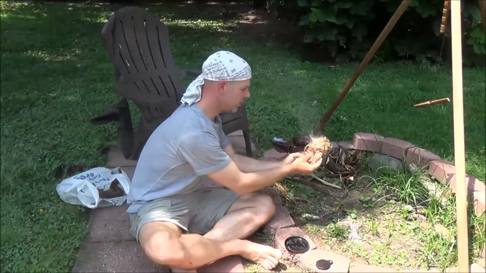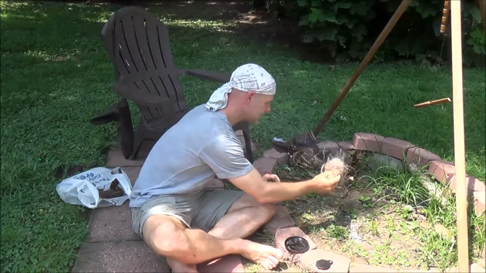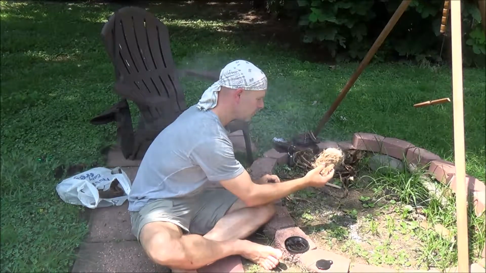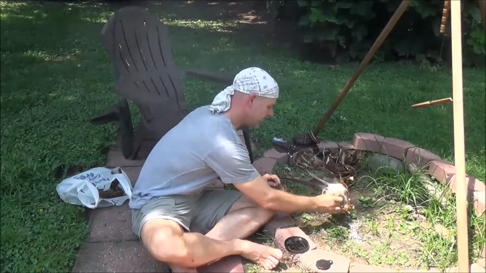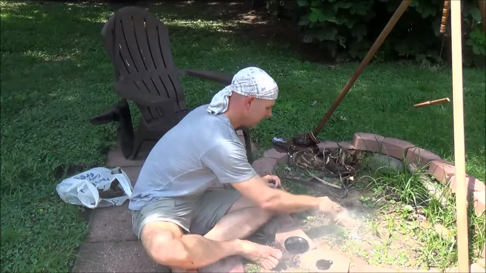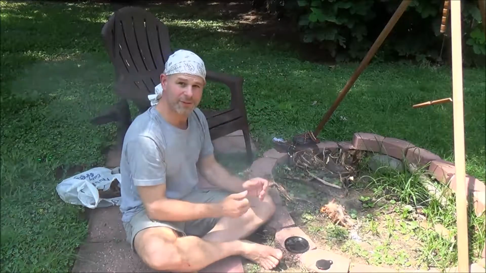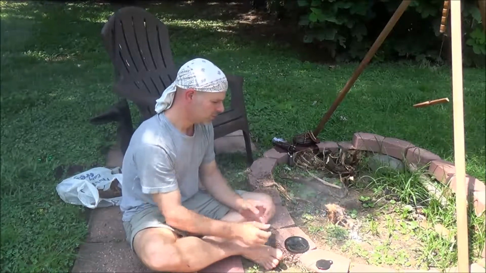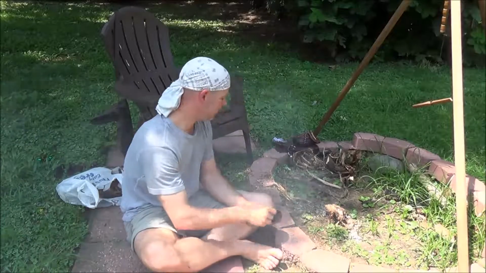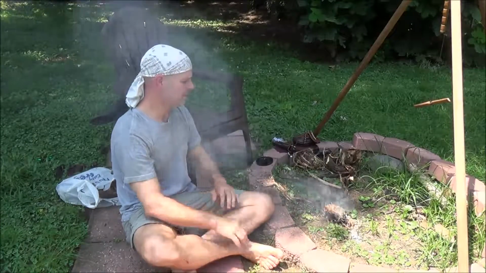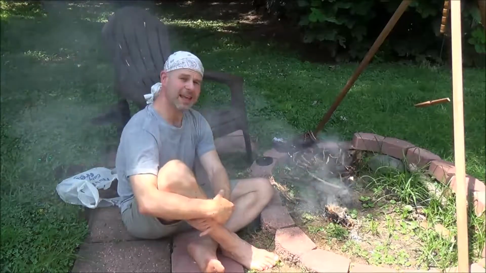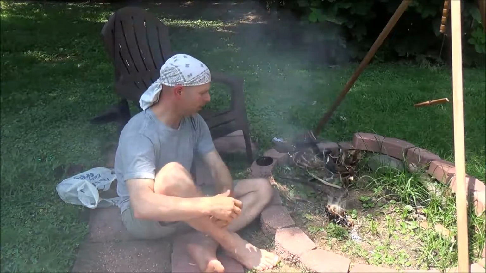Now we just turn it over on top of itself. And what you're going to see is with the tinder bundle underneath, this is going to have a lot more extended flame. This is going to burn longer for me, in which case it would give me more time to heat up kindling and get all that ignited to get my fire going.